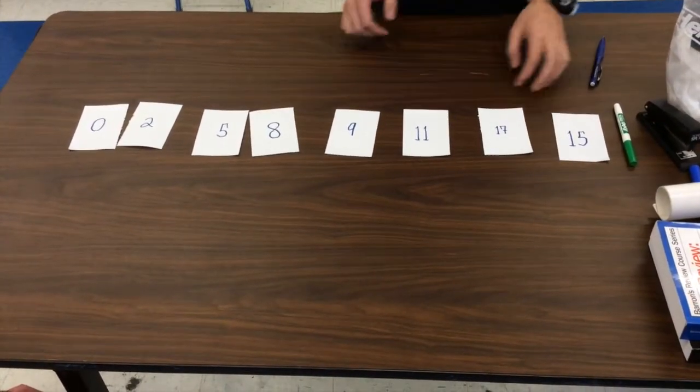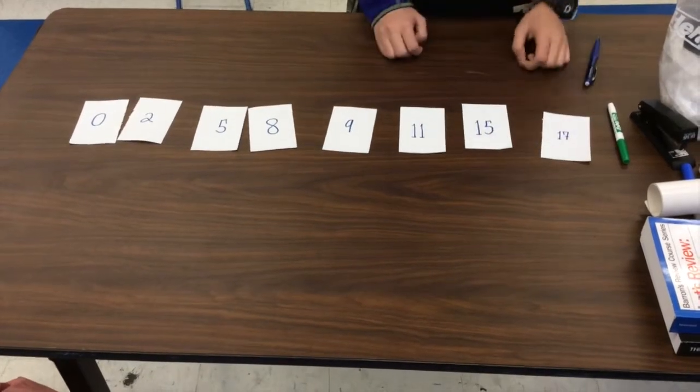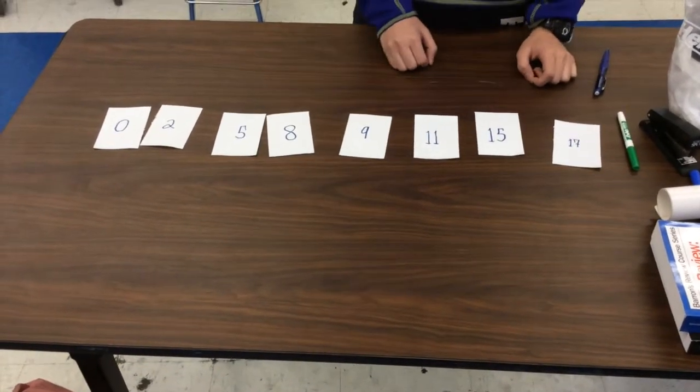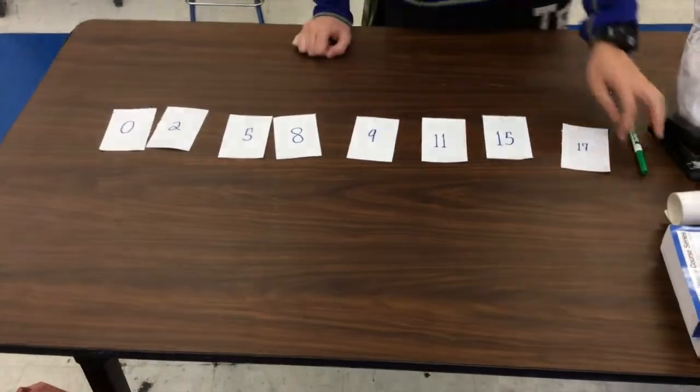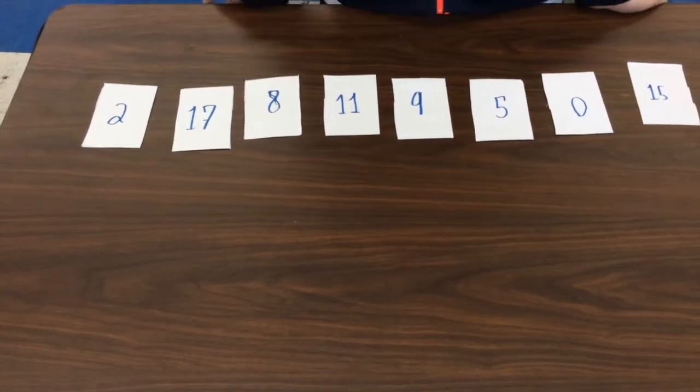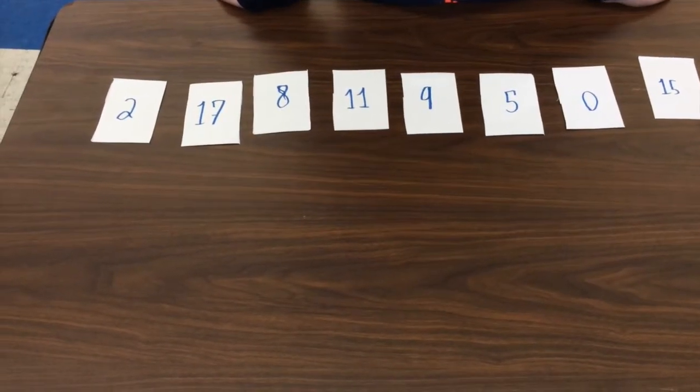Now is 17 greater than 15? Yes, it is. Is 11 greater than 15? No, it isn't. So here we go. We have a sorted list. So right now, I'll be teaching you the selection sort algorithm.